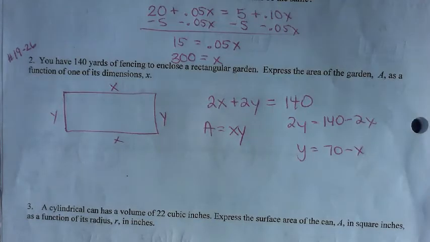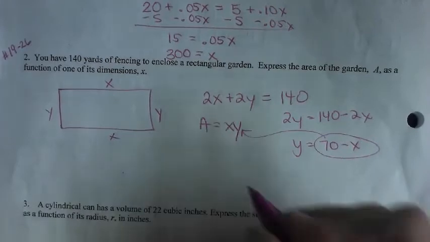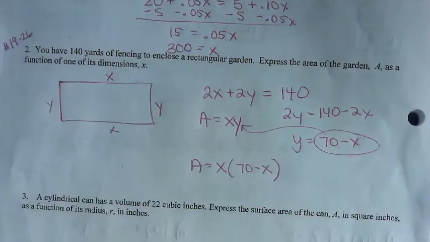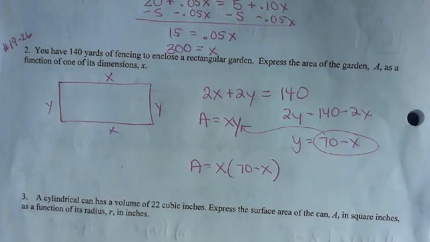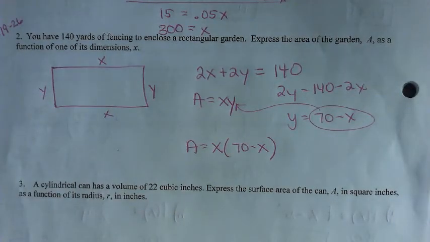And now that we know Y equals 70 minus X, we can plug that in. And now our area is in terms of just X, like they wanted. If it said simplest form, you'd have to multiply it out, but it really doesn't say anything, so I'm fine with that. Does that make sense, everybody?